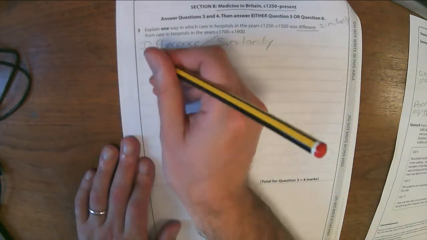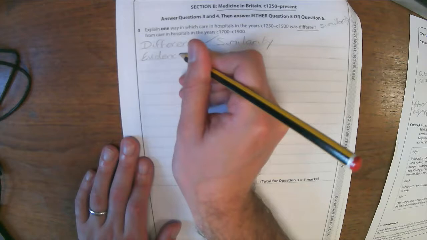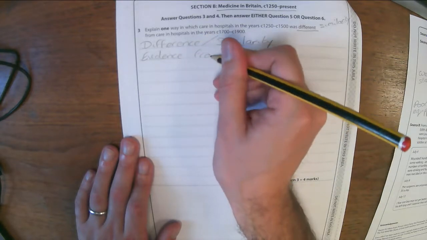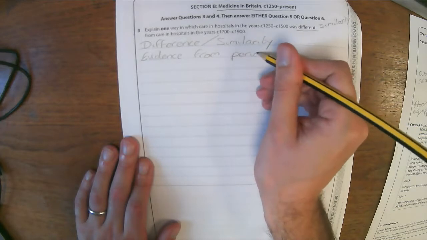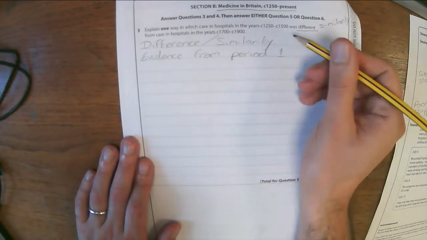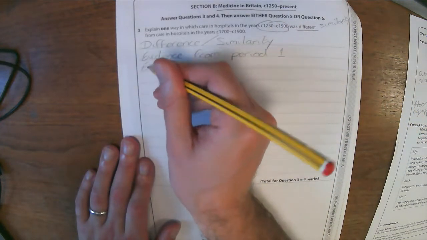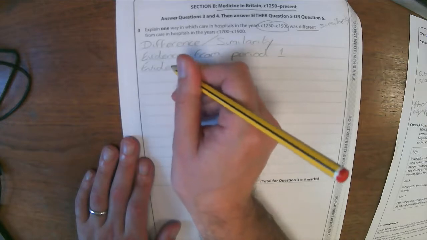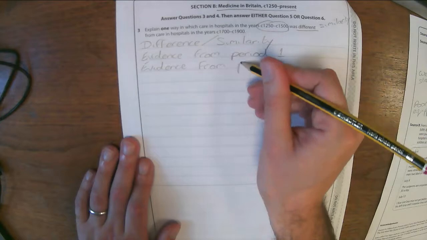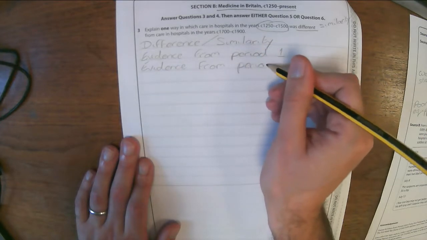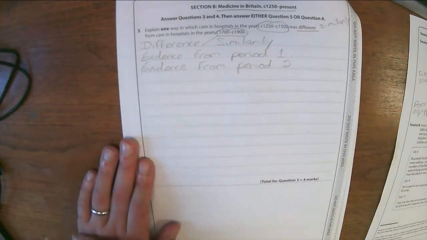And then you need to provide evidence from period 1, which in this case is 1250 to 1500, and evidence from period 2, which again in this case is 1700 to 1900.